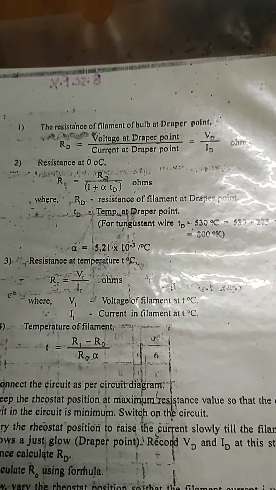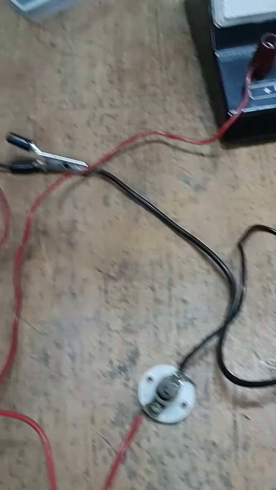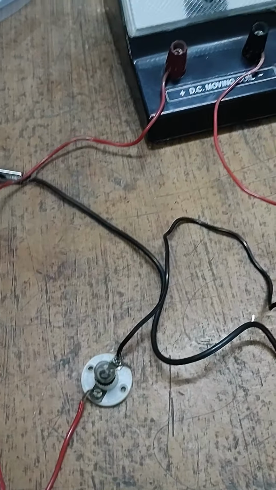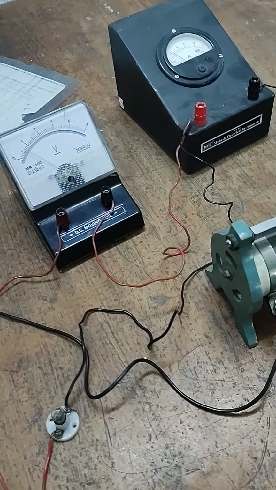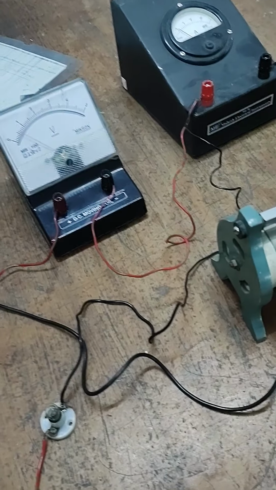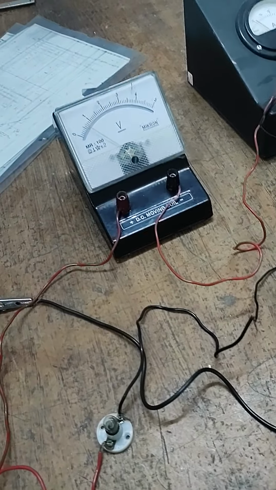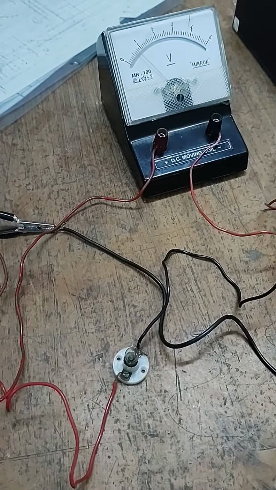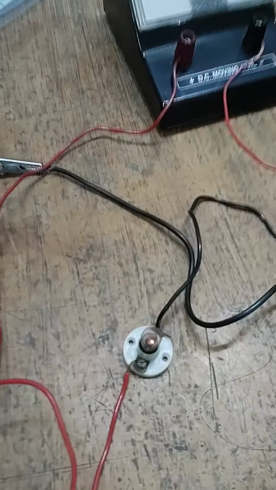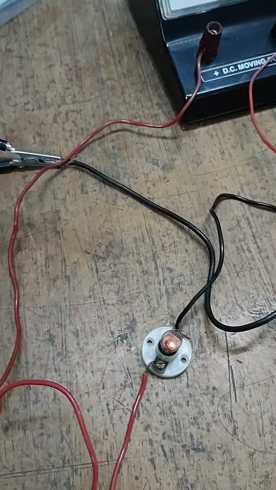So this is just the glow condition. When the bulb will just glow, we will record the values of Vd and Id. I will just show you. With the help of this rheostat, I am increasing the voltage, and you will see how the bulb glows.